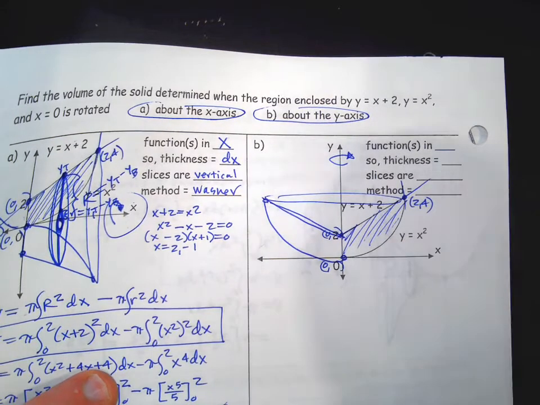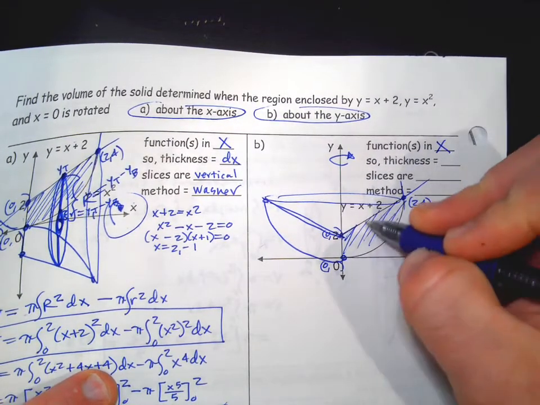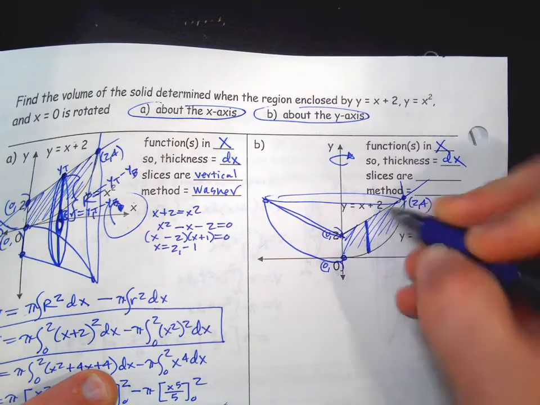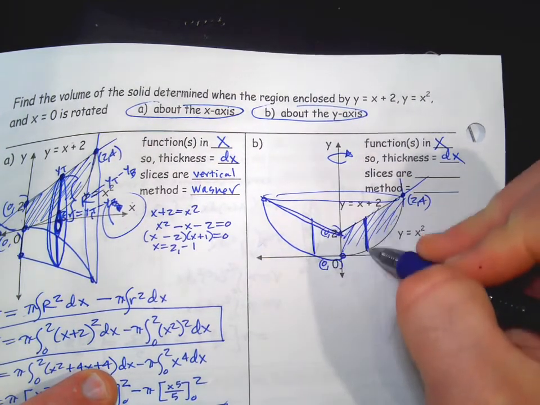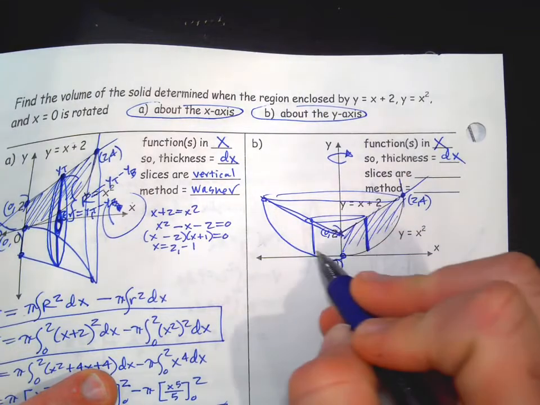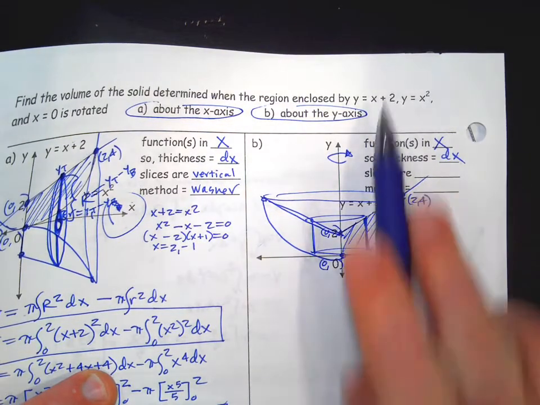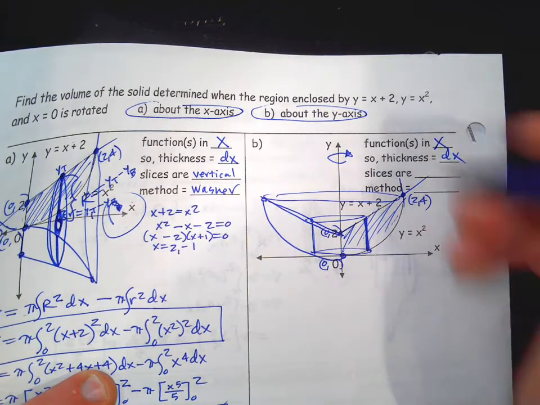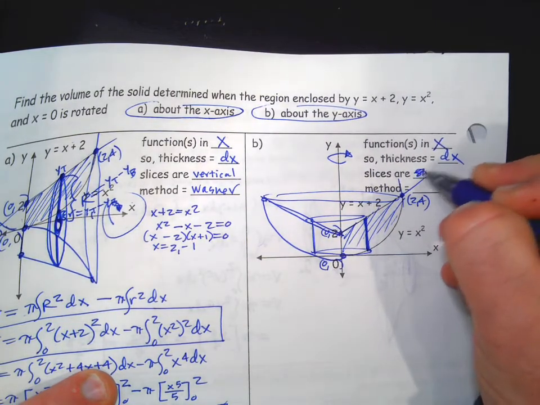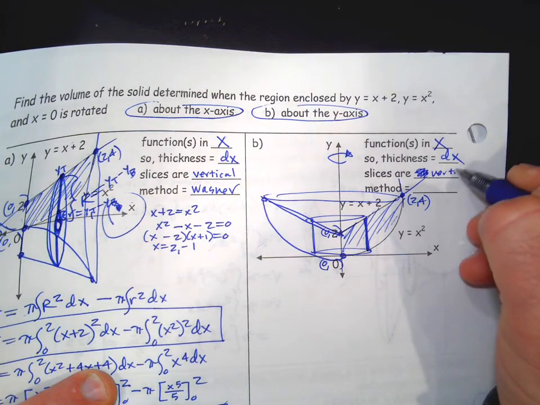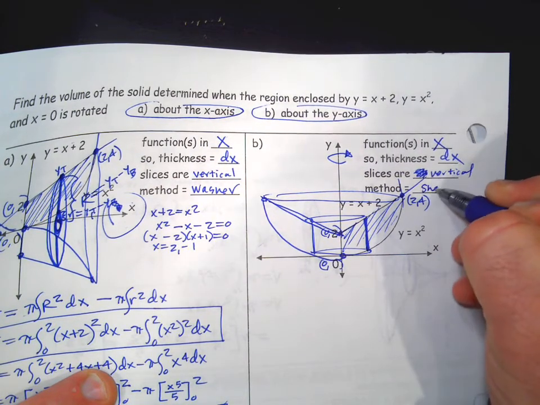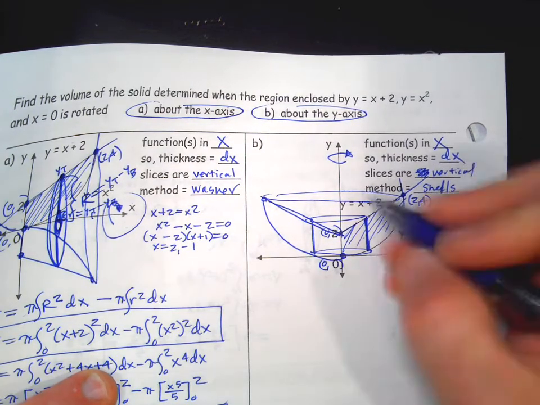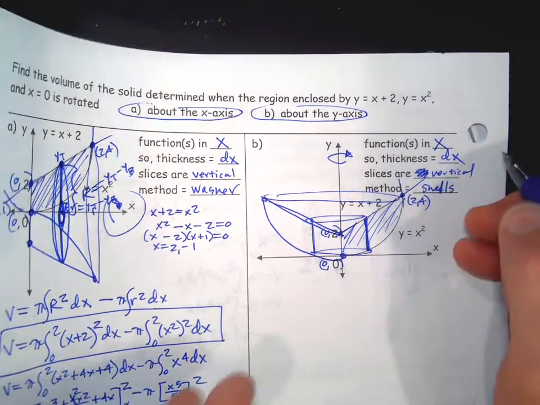Now, if we want to do it with respect to x with vertical slices, thickness is dx. This time if we slice it vertical, we're getting shells, right? If you slice it parallel to the axis of rotation, you're going to get these shells. You don't memorize that it's just going to be shells every time it's x. There's nothing to memorize here. You've got to draw the picture. You've got to understand what you're looking at.